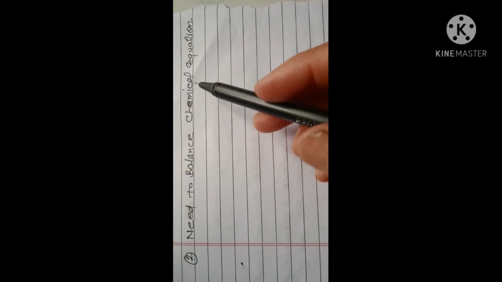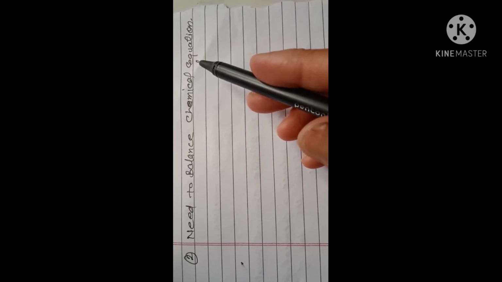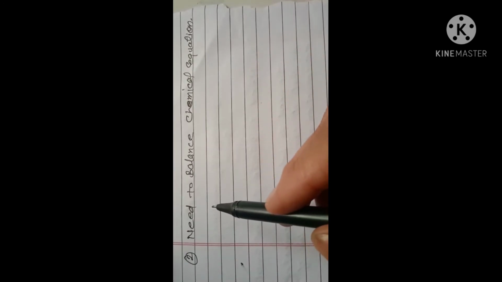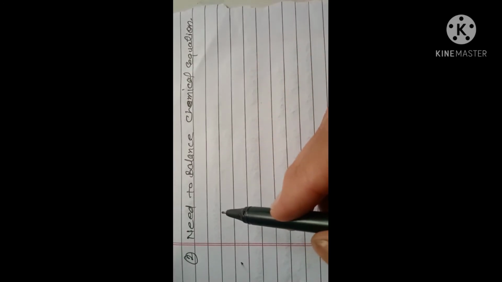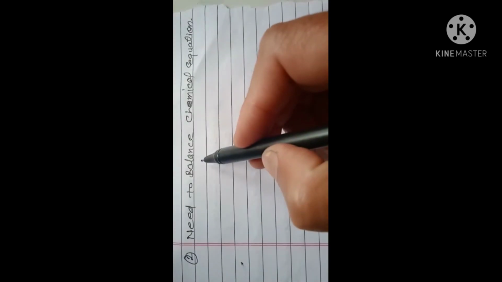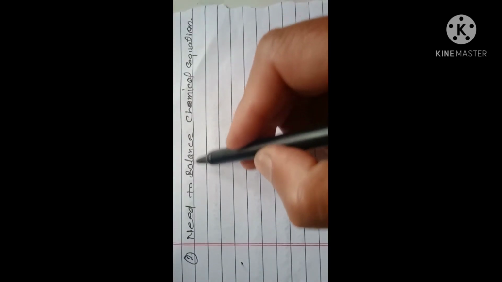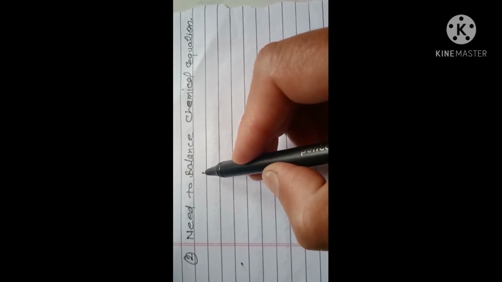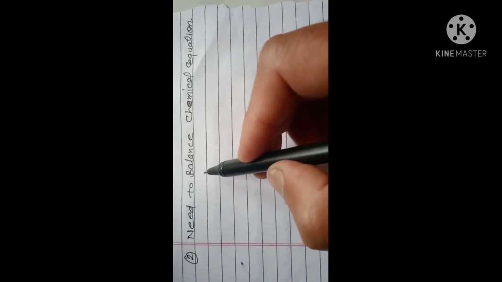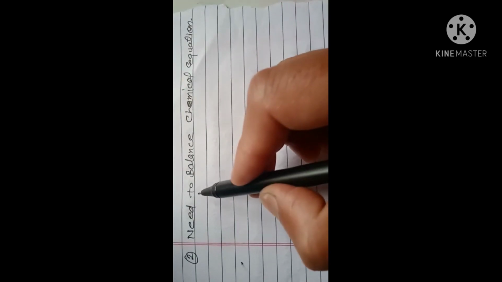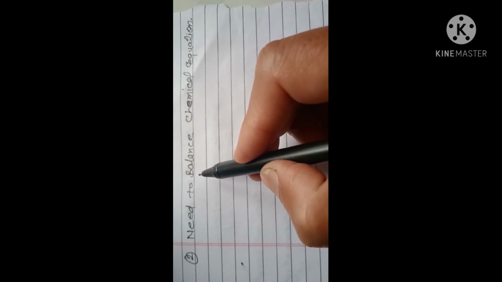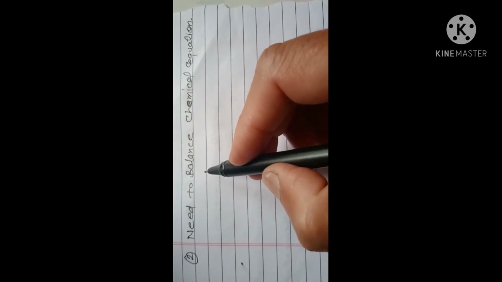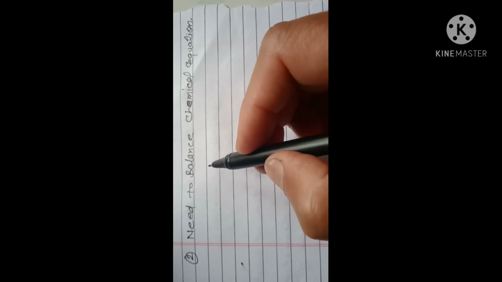Second topic, need to balance a chemical equation. Why should a chemical equation be balanced? The answer is that any chemical equation needs to be balanced so that it can follow the law of conservation of mass, or so that it can satisfy the law of conservation of mass.